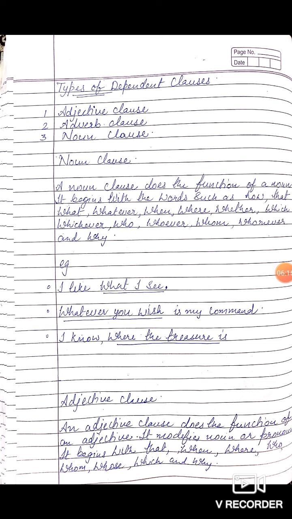Now we'll talk about adjective clause. By the name, an adjective is a word which describes a noun or pronoun. Similarly, here an adjective clause does the function of an adjective. It modifies a noun or pronoun. It begins with when, where, who, whom, whose, which, and why. Make sure of this.